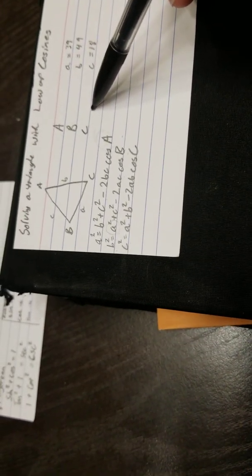Now notice I have all three sides and no angles. So there is no way I could use the law of sines, because I need a matching angle and side in order to use it.